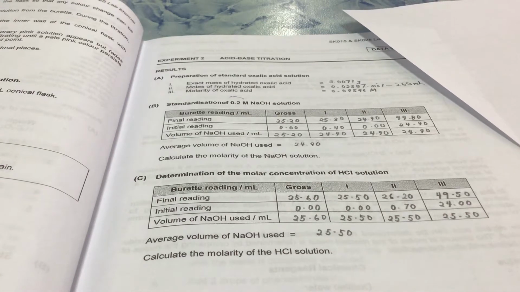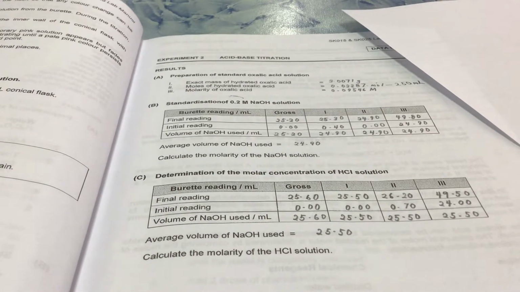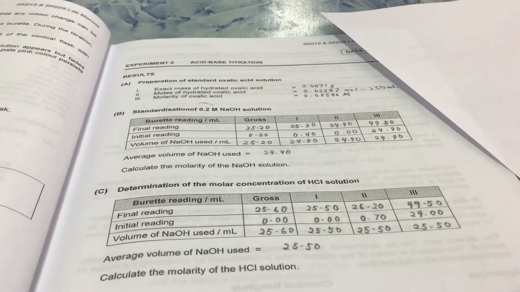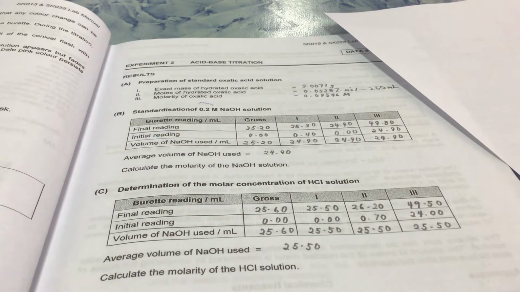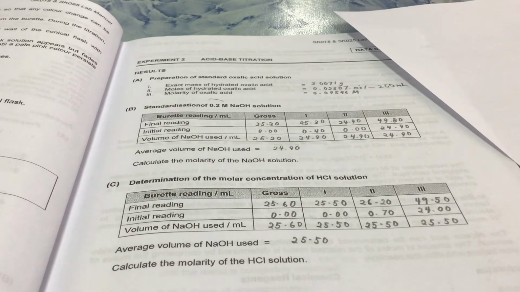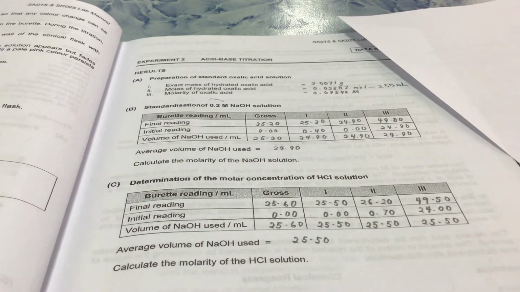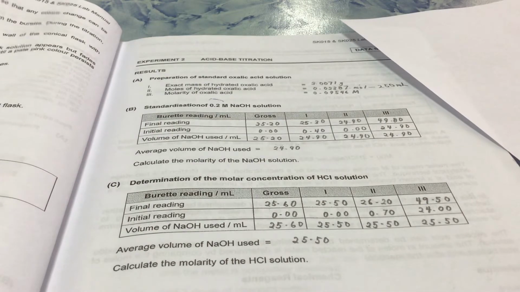Okay, now for part C, determination of the molar concentration of HCl solution. This is my data. You can use your own data later. To calculate the molarity of hydrochloric acid solution, the method is more or less the same as what we did for part B. We have to use stoichiometry to find the concentration of HCl solution.